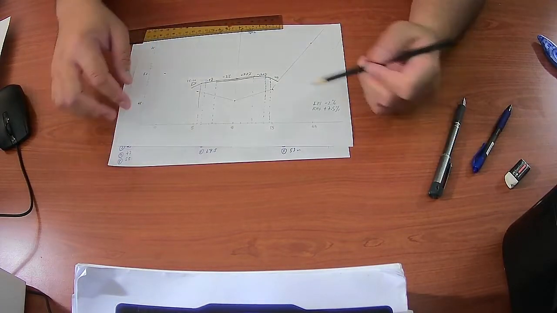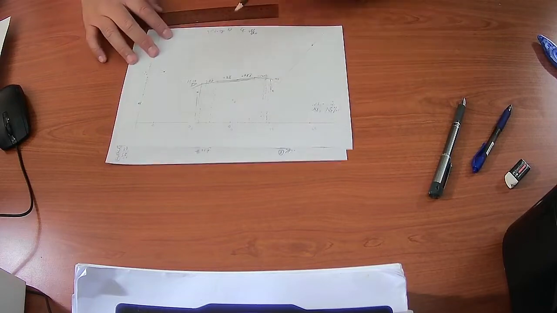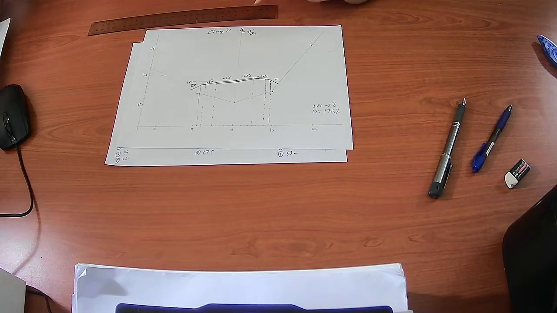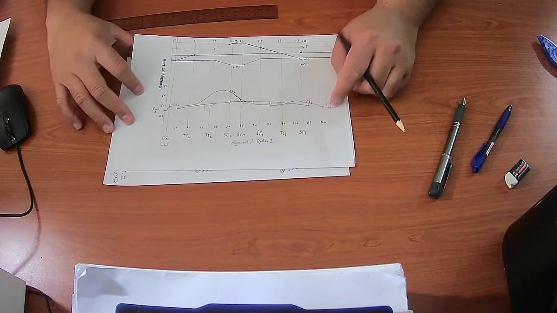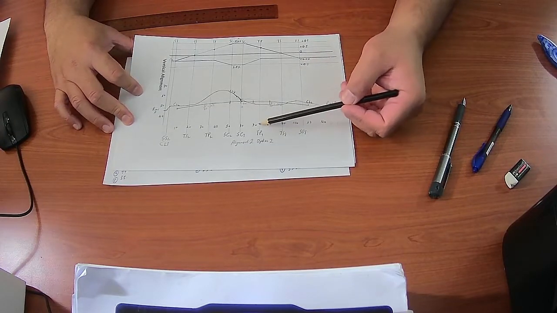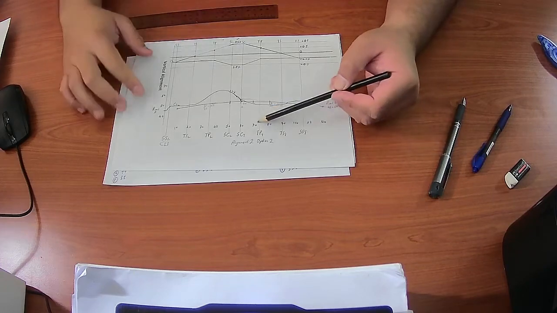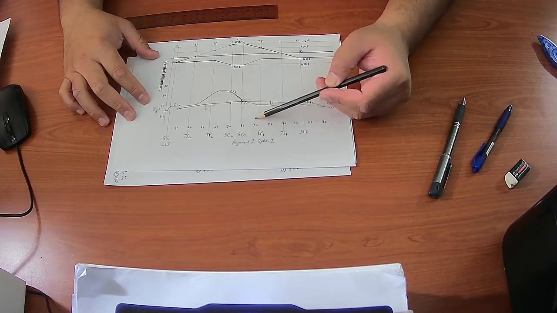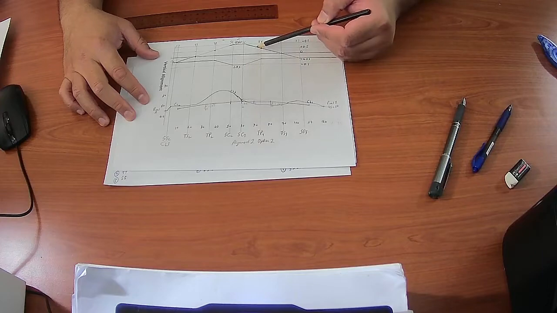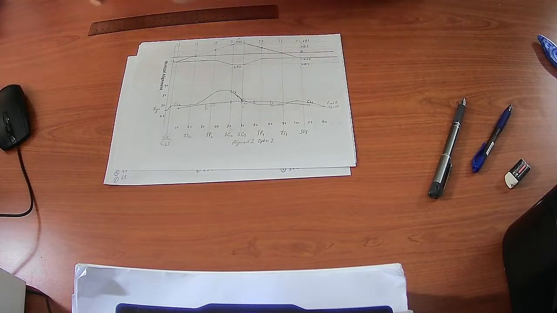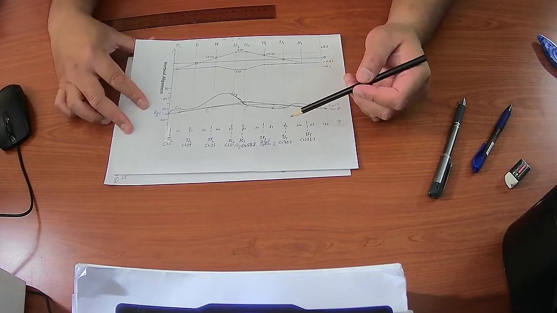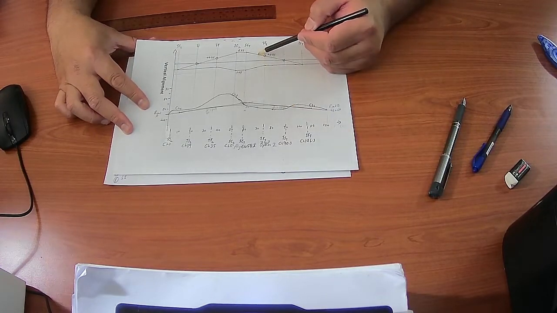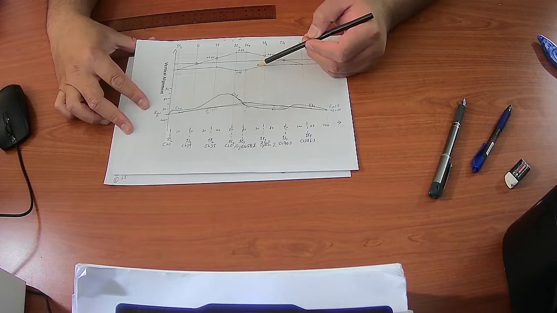So the same process, we are at chainage 70. You go to your superelevation diagram, chainage 70 somewhere here. I think you should just use this one. Chainage 70 somewhere here. Okay, so you need to estimate.